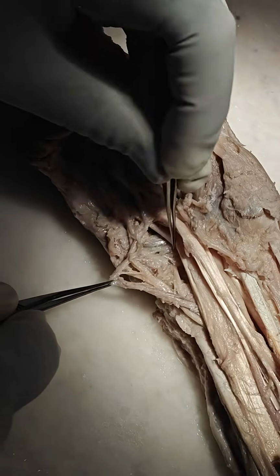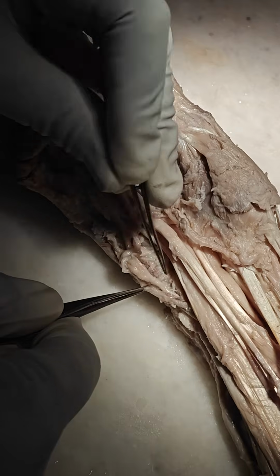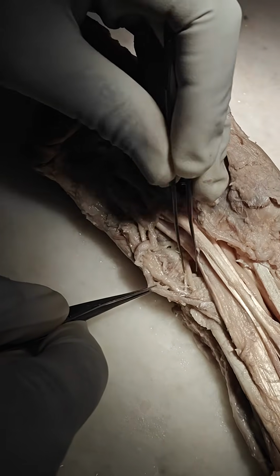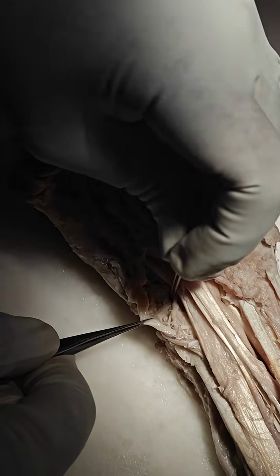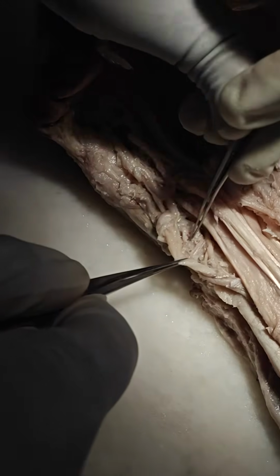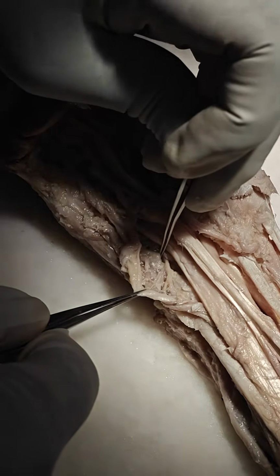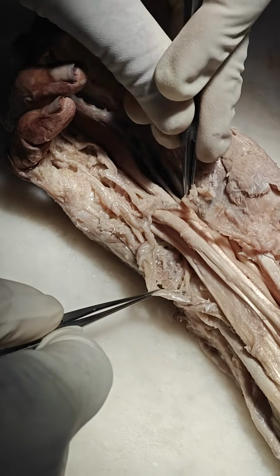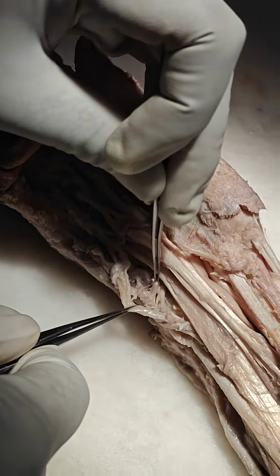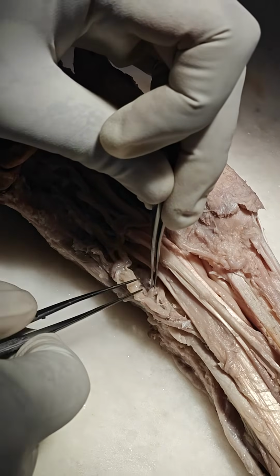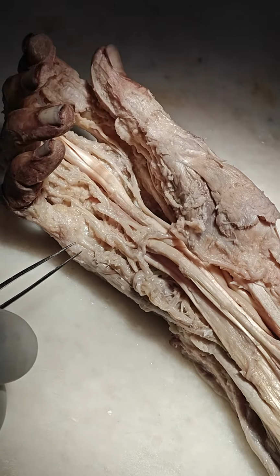Here you can see this is the ulnar artery, and this ulnar artery gives the deep branch. This is the deep branch of the ulnar artery. Along with it is the deep branch of the ulnar nerve, which passes between the abductor digiti minimi and flexor digiti minimi and pierces the opponens digiti minimi, and it unites with the radial artery and makes the deep palmar arch. So this is the deep branch of the ulnar artery which is united with the radial artery and makes the deep palmar arch.